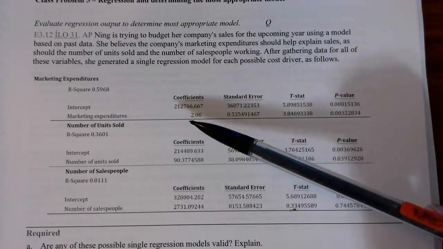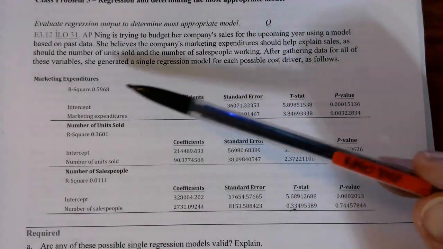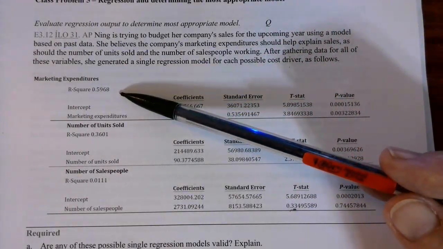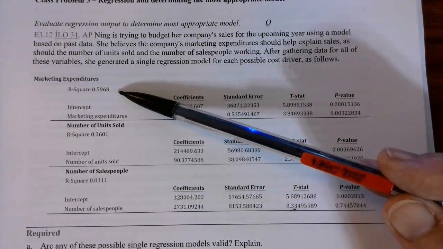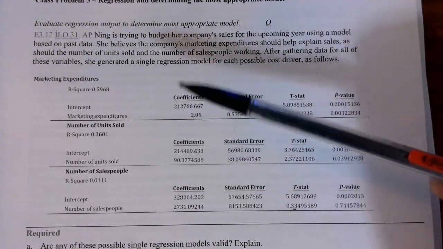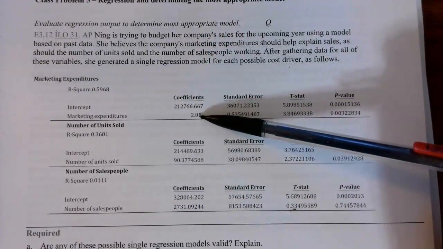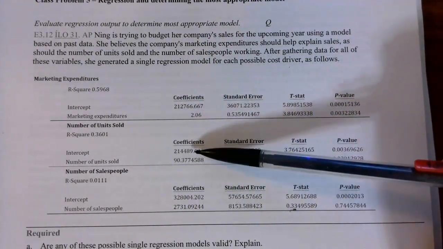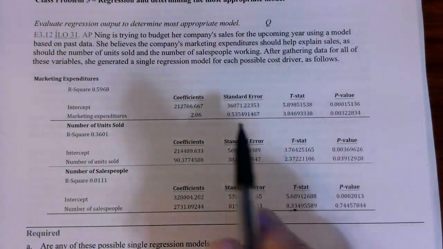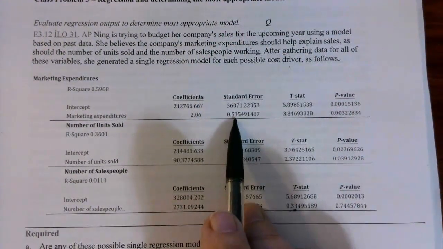When you look at marketing expenditures, you can see the R-square is 0.59, so that explains about 59% of the variance of the behavior of sales. The marketing expenditures coefficient is 2.06. Here's our fixed cost, and the standard error is about 25%, so that's pretty low.